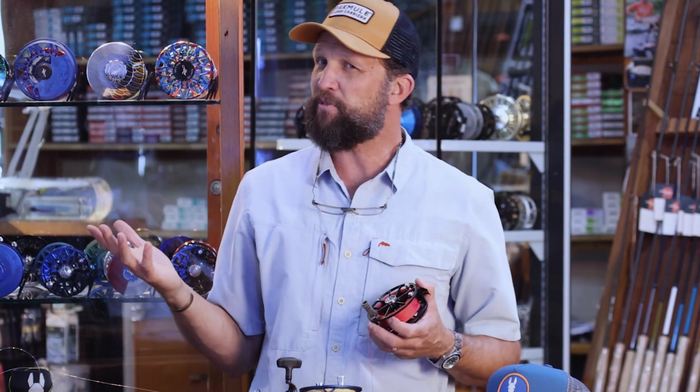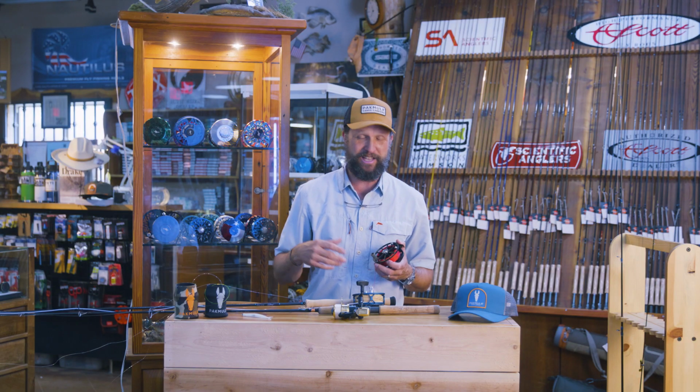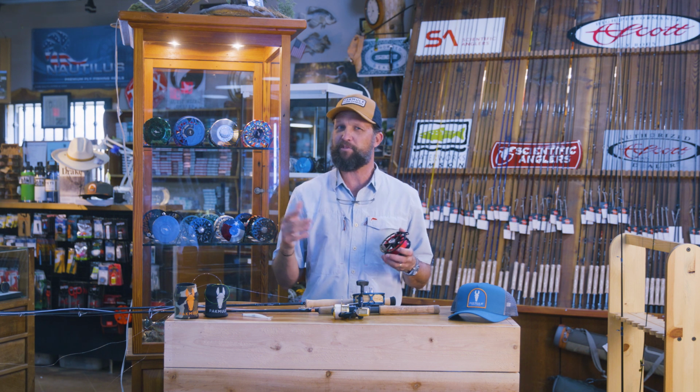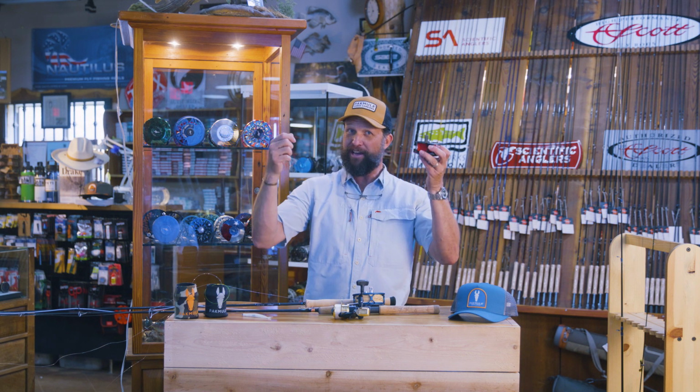An average fly line now is 100 foot, which, 100 foot's a lot of line, you think, but there are species that will take you into your backing. That's one of those things a lot of fly fishermen love to say, man, it took me into my backing. So you're glad you have this backing.